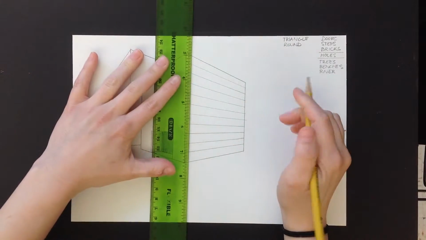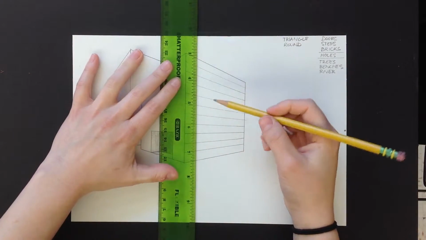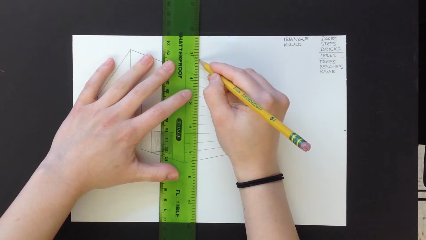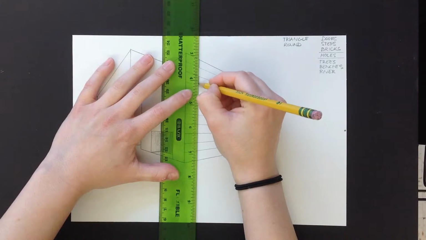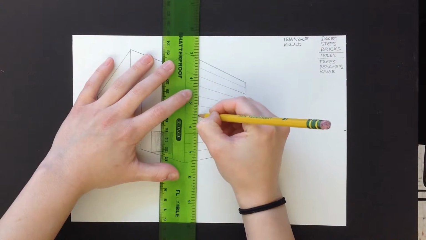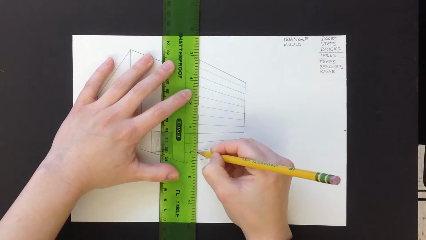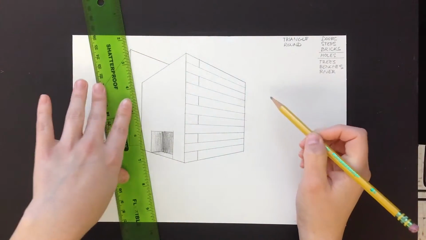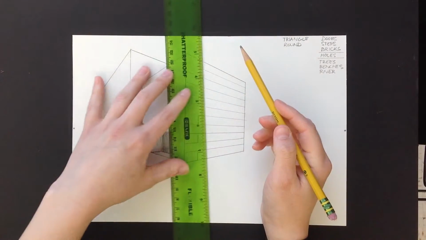And then you'll use your ruler straight up and down, and then you'll make a straight line at every other space, like that. So that's your first set of bricks.